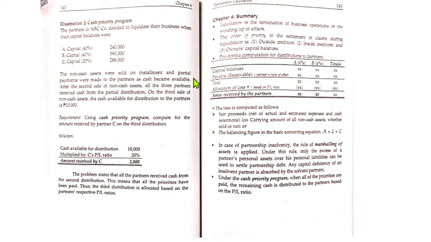Okay. Binigyan ka ng profit and loss ratio, binigyan ka lang ng capital balance, tapos kinuwentuhan ka kung ano nangyari. And then on the third sale daw ng non-cash, ang naging cash available for distribution to the partners is 10,000. Ang tinatanong sa'yo is yung na-receive ni C on the third distribution. So what does it mean? Anong ibig sabihin yan? Balikan natin yung sinasabi niya on the sale of the non-cash assets.